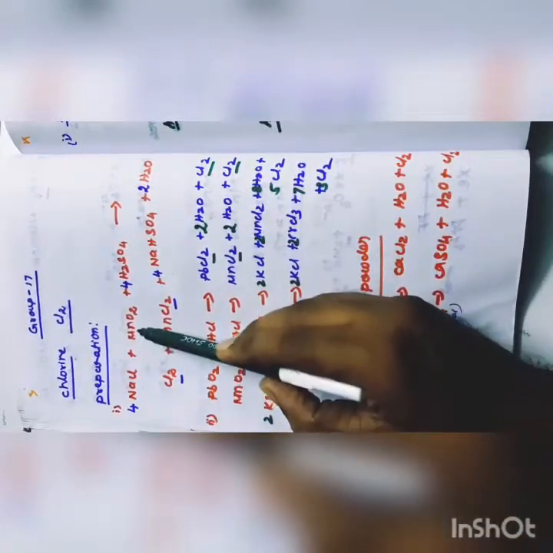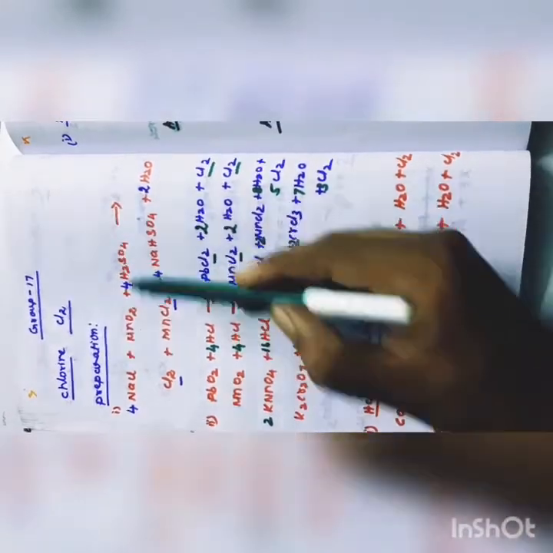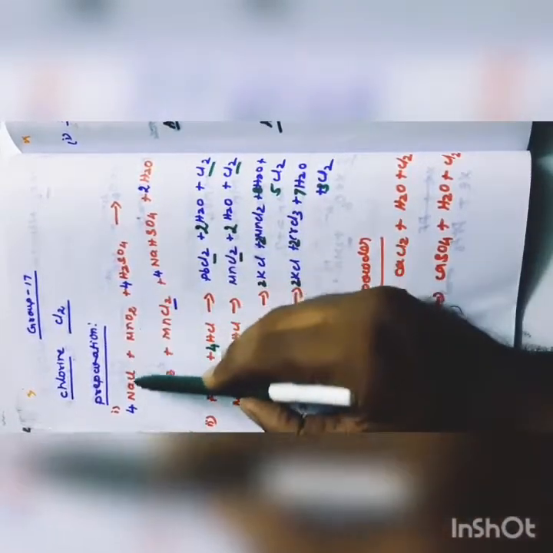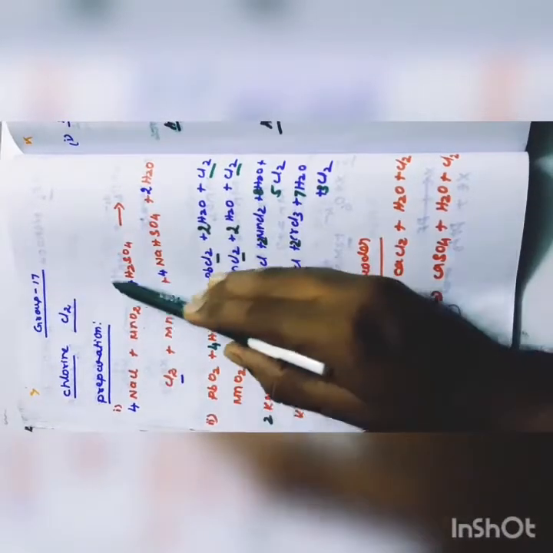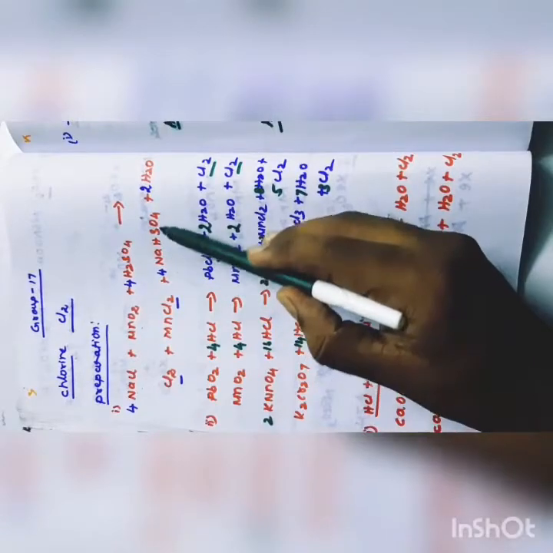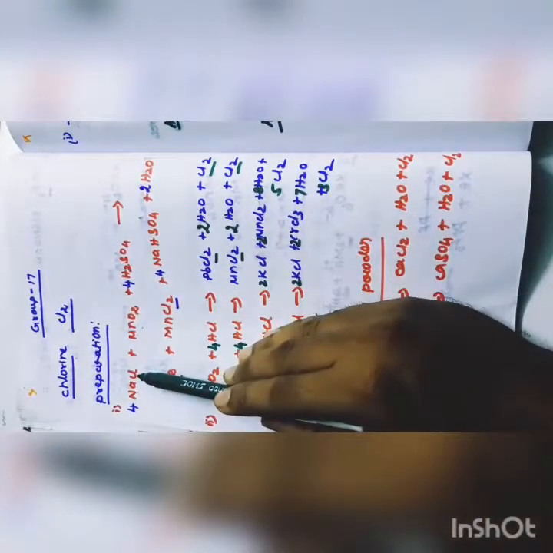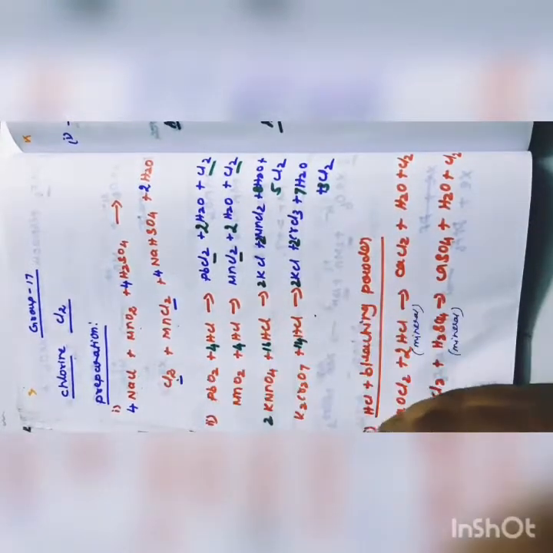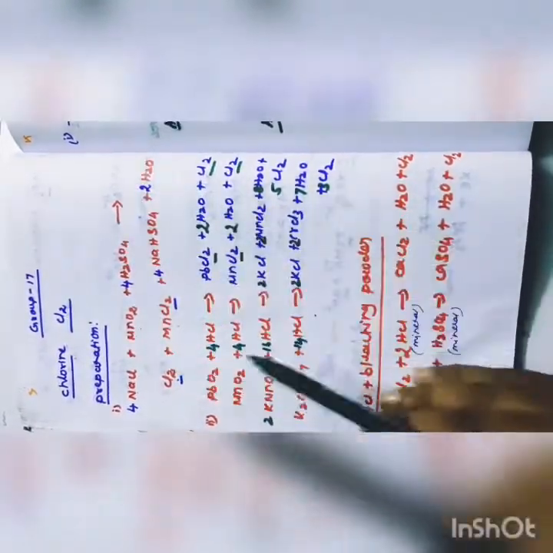Sodium chloride reacts with manganese dioxide and sulfuric acid. You will get the chlorine gas. So how to write the equation? Sodium reacts with the hydrogen sulfate, that is sodium hydrogen sulfate, this one. And the manganese reacts with the chloride, it's manganese chloride. During this process chlorine is liberated. Along with this one water is formed.